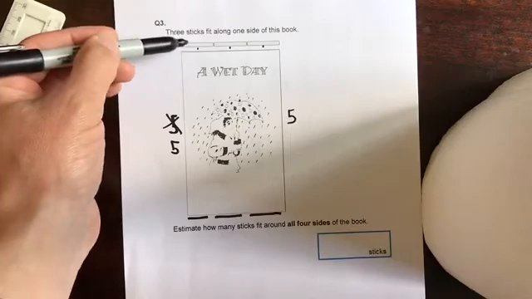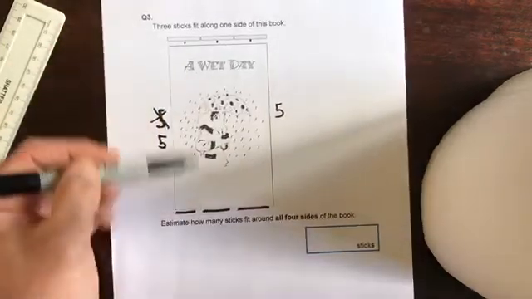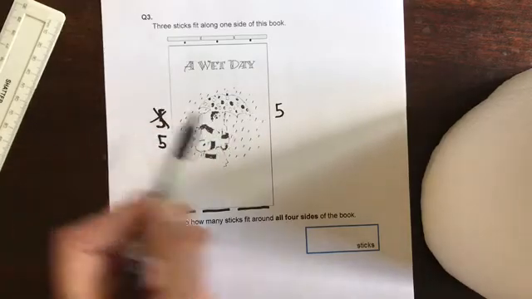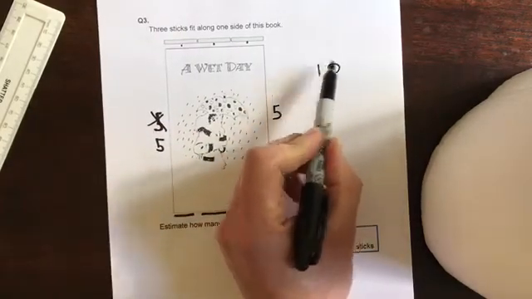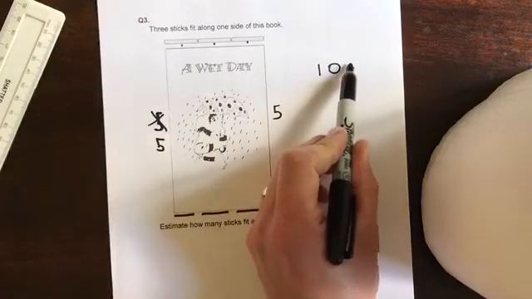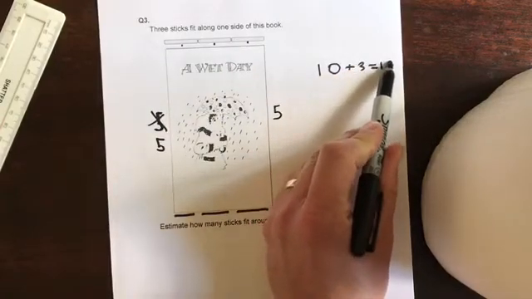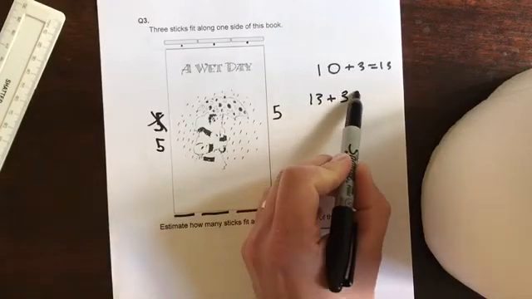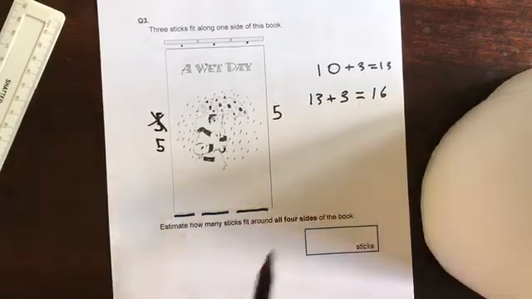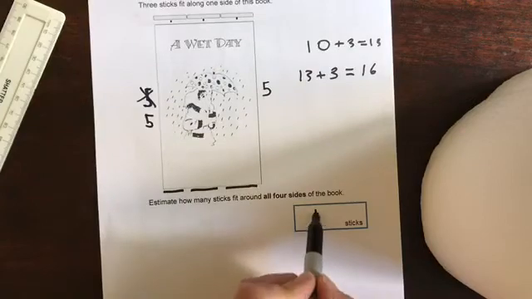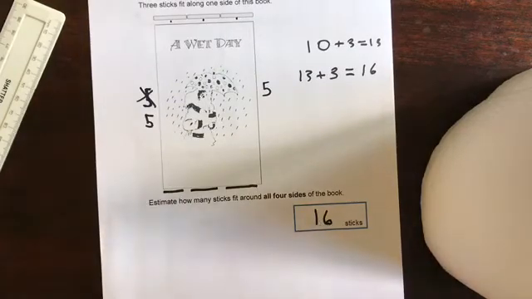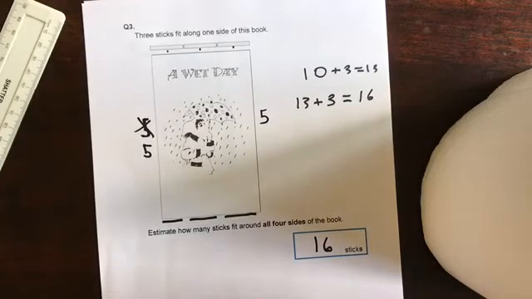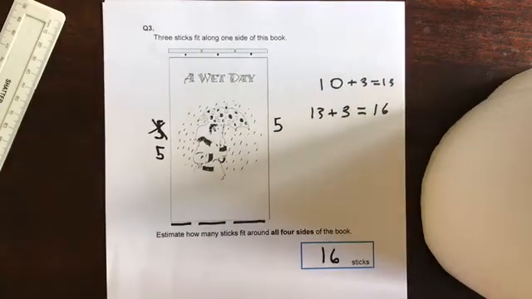So, let's have a count up. 3 plus 3 plus 5 plus 5. Well, I know 5 and 5 is 10. Add 3 is 13. Add another 3 equals 16. I think we'd get 16 sticks. I think you could probably have 1 more or 1 less if you had a guess yourself.